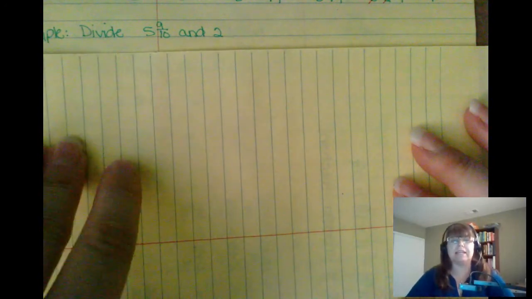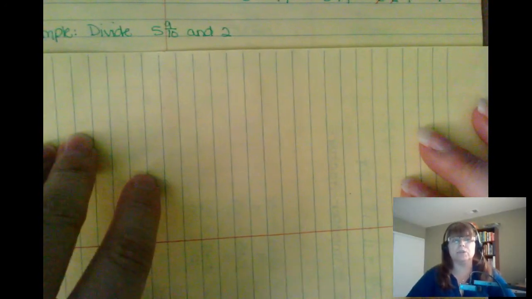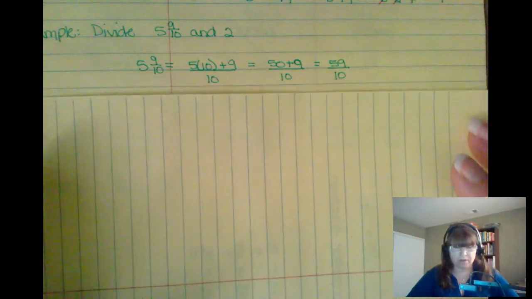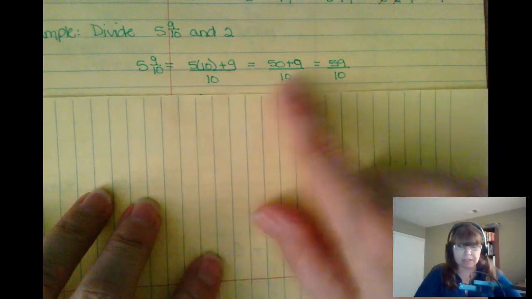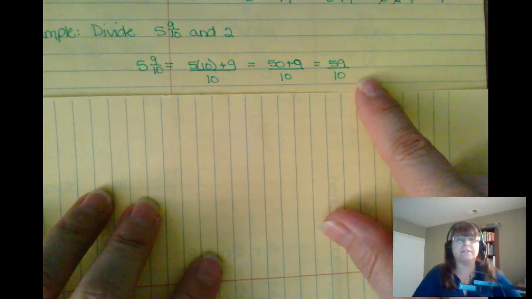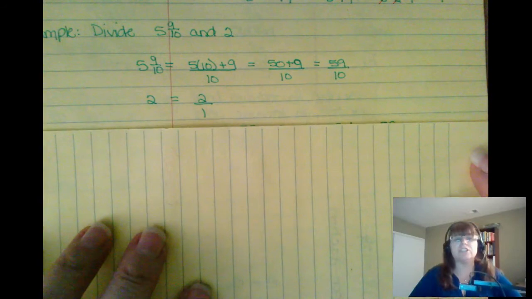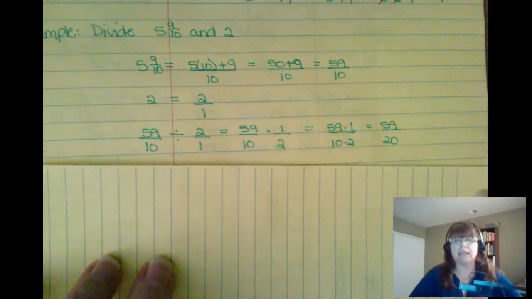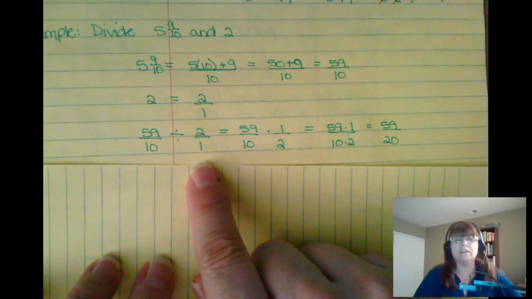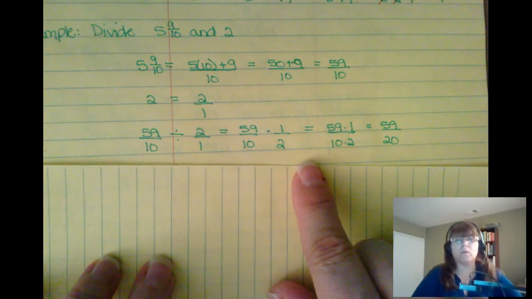How about 5 9/10 divided by 2? Well, let's convert our 5 and 9/10. 10 times 5 is 50, plus 9 is 59 over 10. 2 is just 2 over 1. Now we're going to write it as a division problem. But again, I don't want a division problem. I want to change it to multiplication by the reciprocal. And the reciprocal of 2 over 1 is 1 over 2, or 1/2.